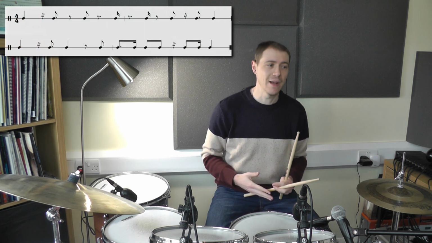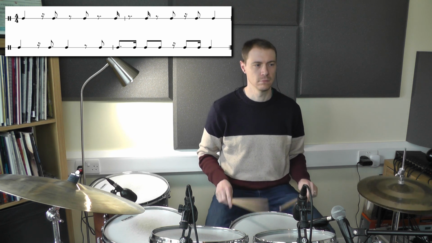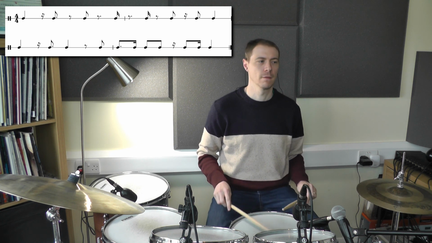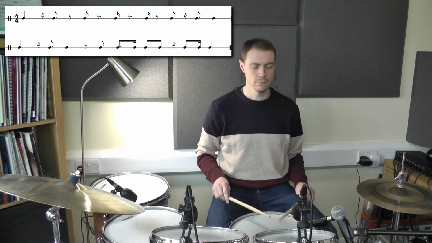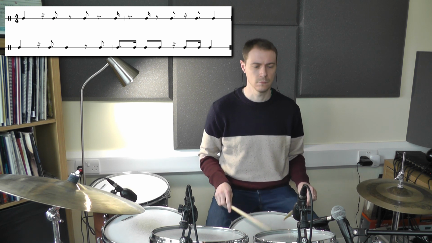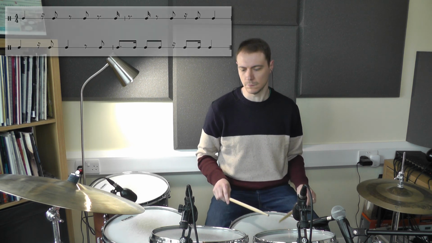So to give you an example, the first 4 bars of Accent Study 1 look like this, and I'm going to play those on the bass drum, filling in the gaps with this 16th note roll. Sixteenth notes, keeping that single roll going, substituting those accents for bass drums.